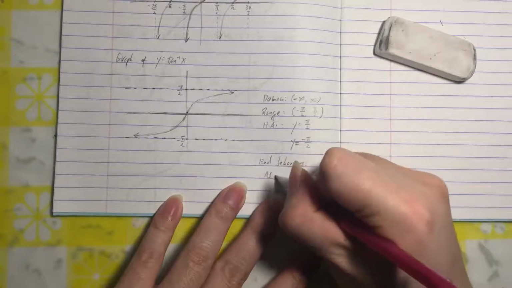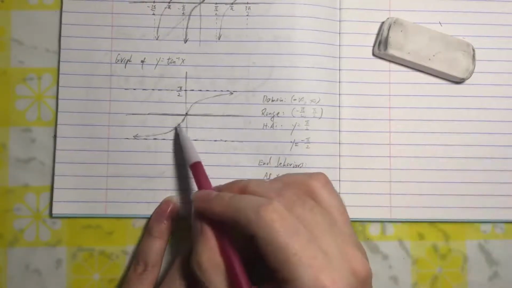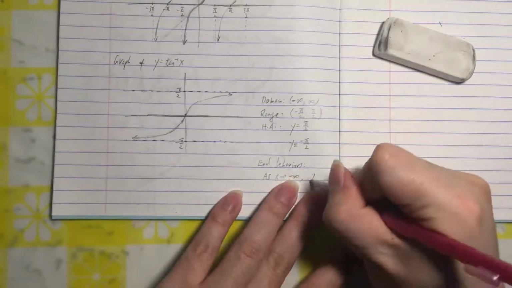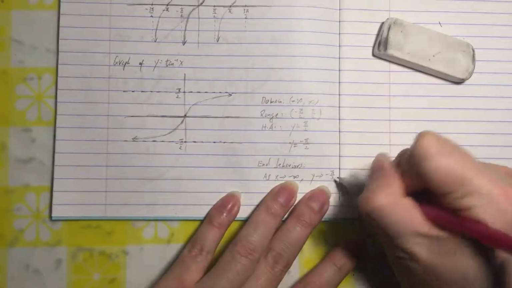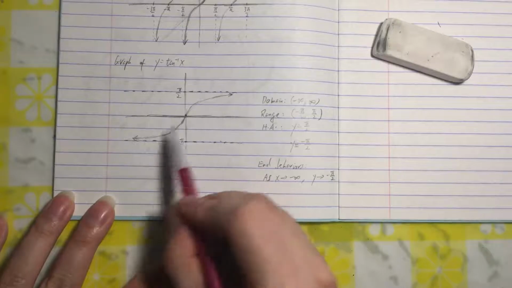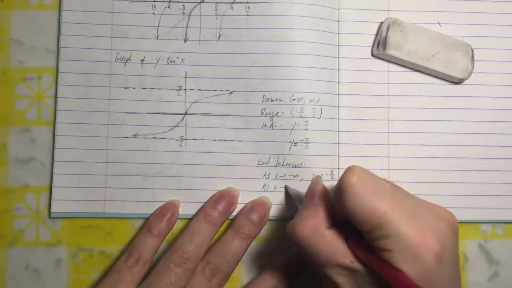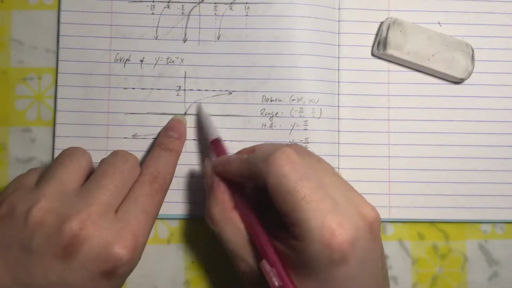As x approaches negative infinity, y approaches negative pi over 2. As x approaches infinity, y approaches pi over 2.